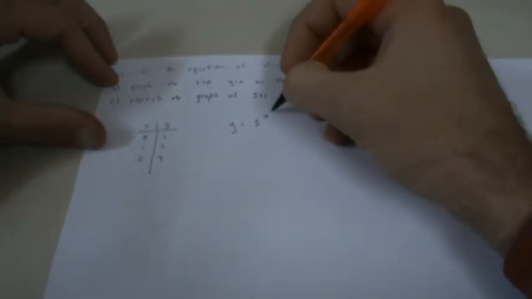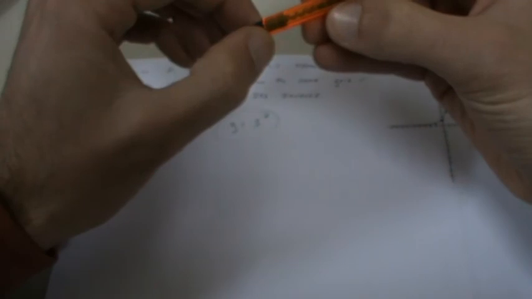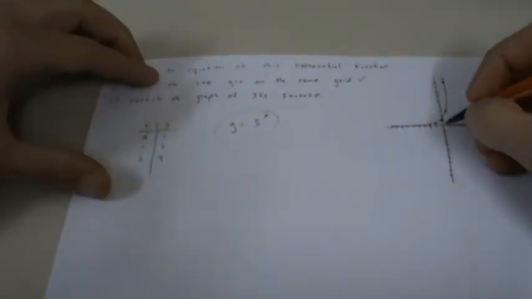Now, that part was pretty simple, but now we want to talk about what it means to be the inverse. Remember that an inverse function is graphically reflected around the y equals x line.